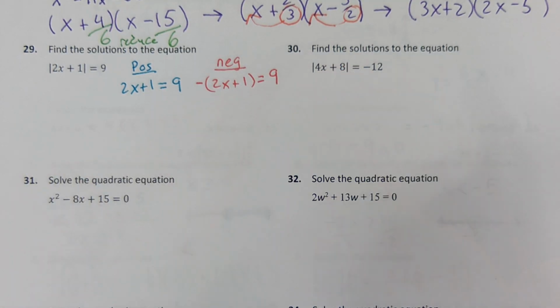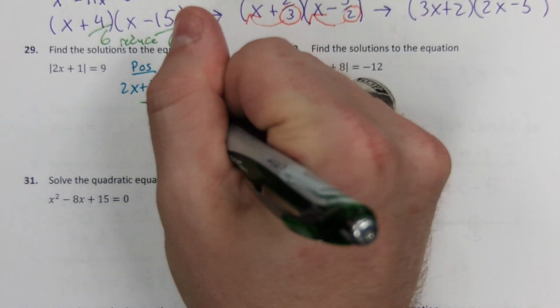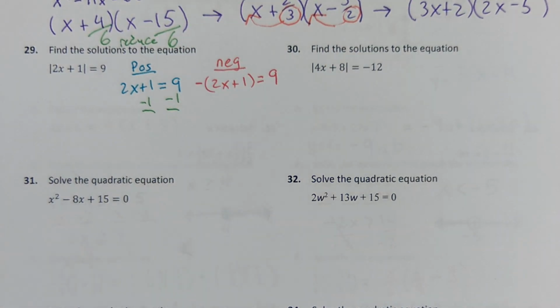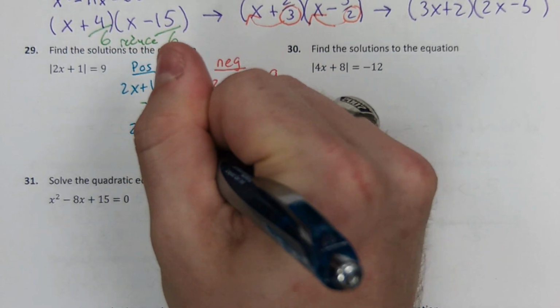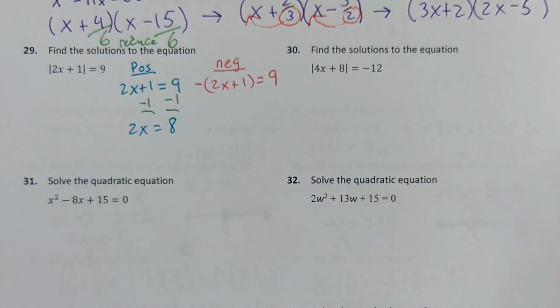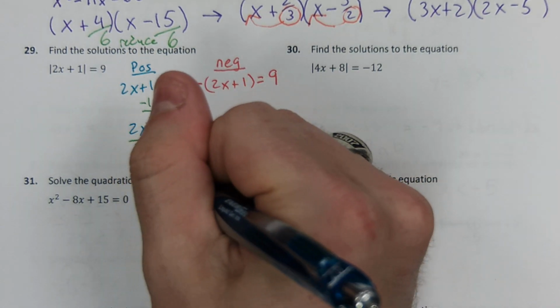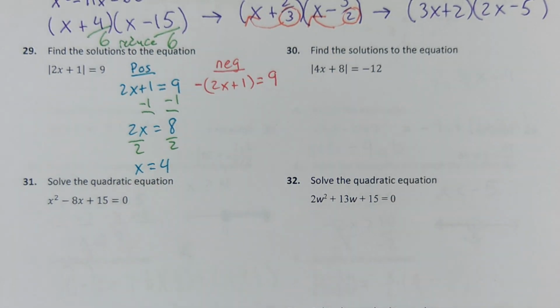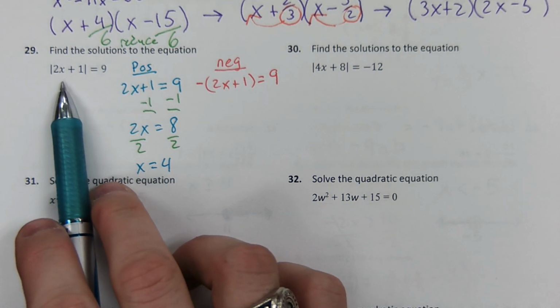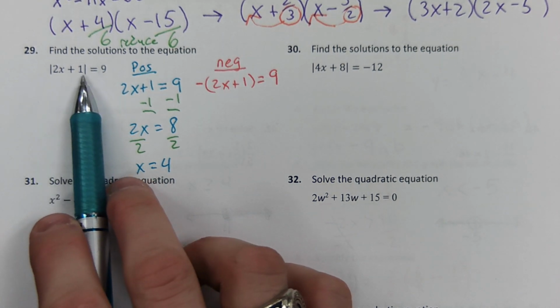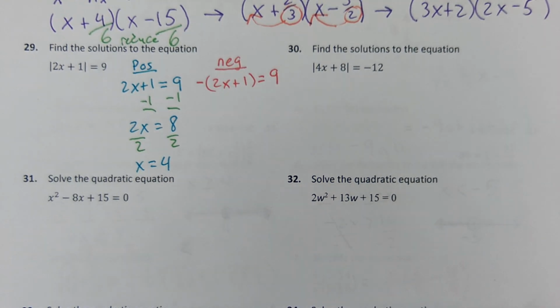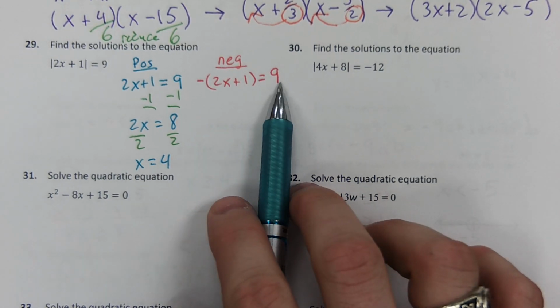I'm now going to solve both of these things for x. Subtract a 1 from both sides. And then divide both sides by 2. One of my answers is x equals 4. Let's check it to make sure it works. 2 times 4 is 8. 8 plus 1 is 9. Absolute value of 9 is 9. Good, it works.